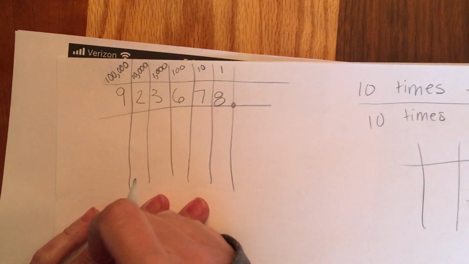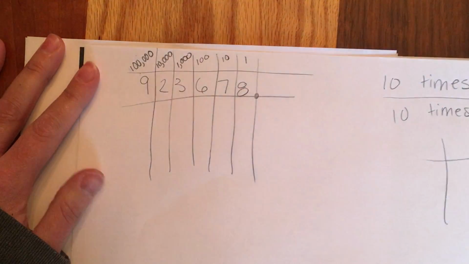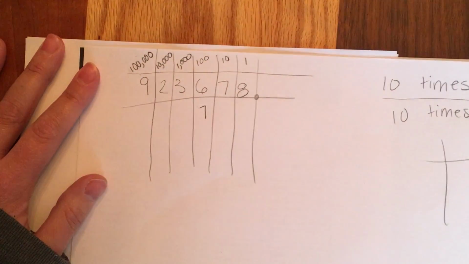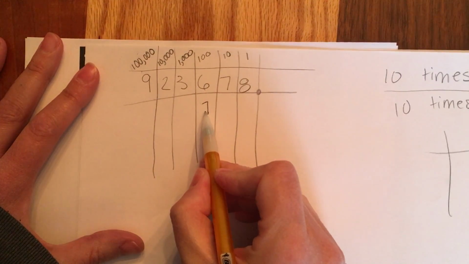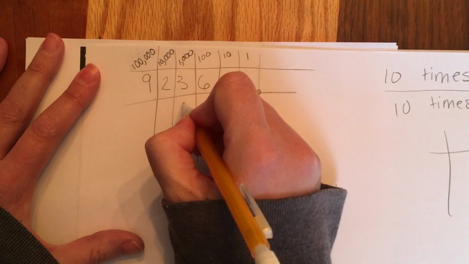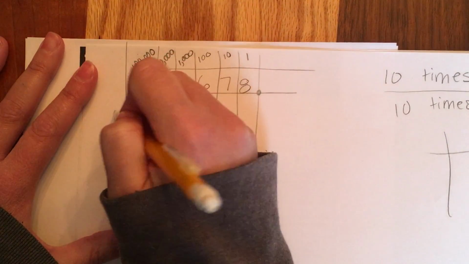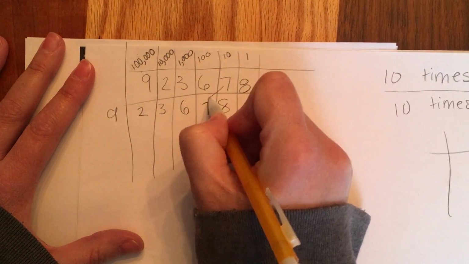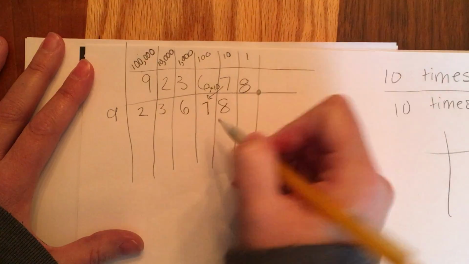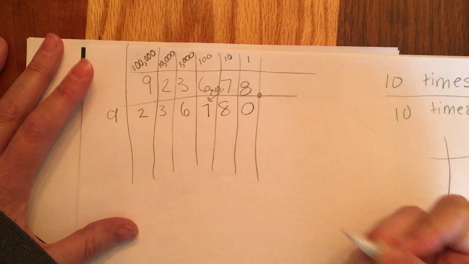So when I look back at this number, to create a number with a 7 that's 10 times as much as the value of that 7, I would need a number that had a 7 in this place value. So I'm just going to bump each of these one place value bigger. I'm almost going to times 10 each of those digits and then put a place value 0 there.